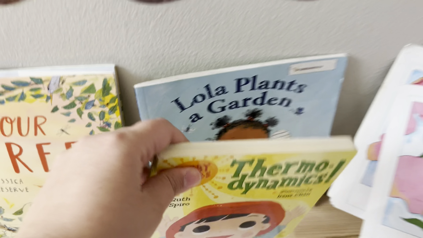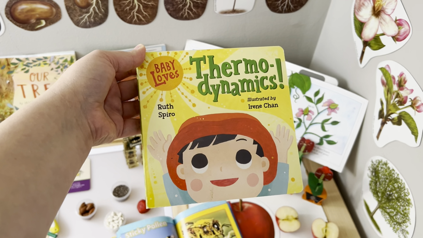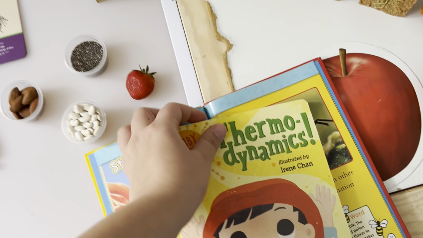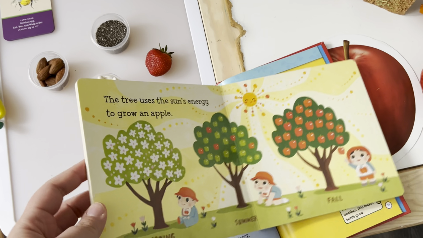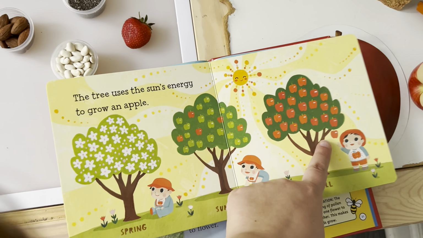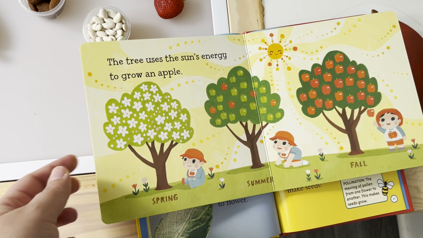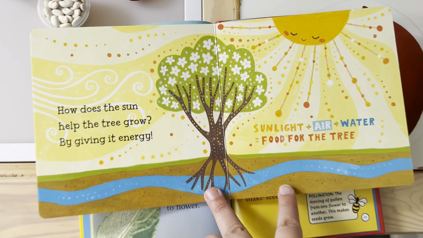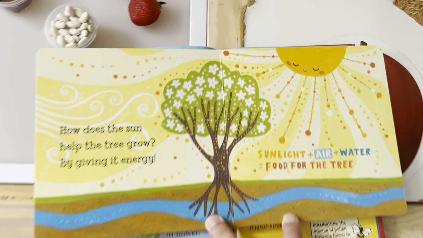So I picked up this book from the library called Thermodynamics by Ruth Spiro. The illustration by Irene Chan is amazing just for that. The flowers bloom in the spring, are growing in the summer, and by fall they're ready to pick and eat. The previous page is even better. They beautifully illustrate the process of photosynthesis.